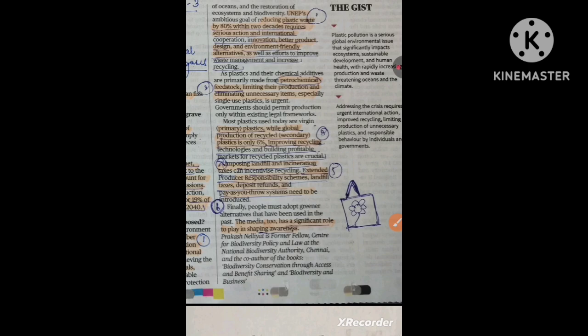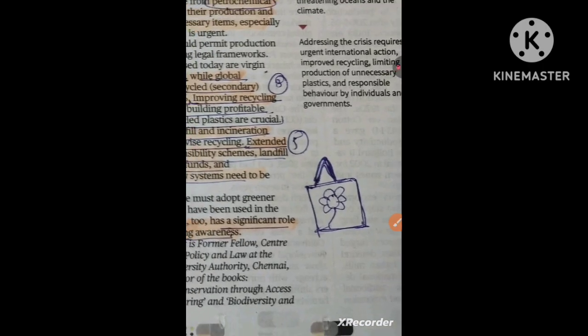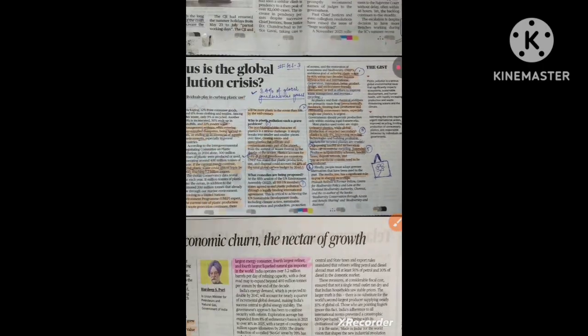We will first write what the government and international efforts are for plastic pollution, and at the end, in the last point, we will also mention that we, as citizens of planet Earth, can also take this step towards greener solutions, right? We can use jute bags, we can use cloth bags, right?